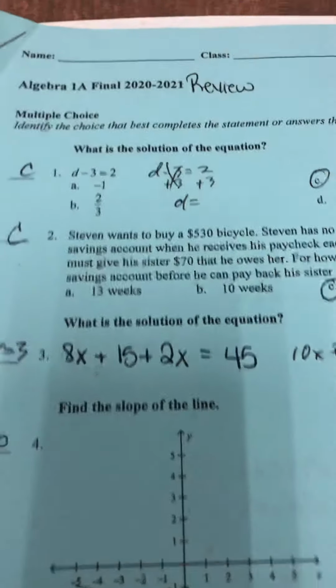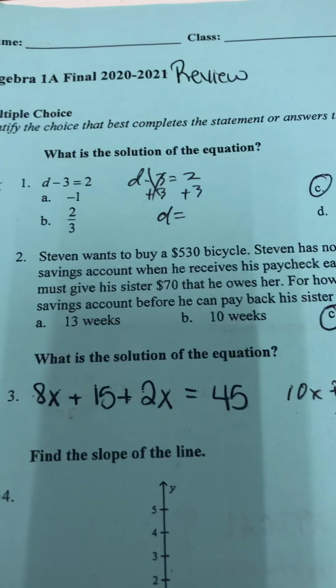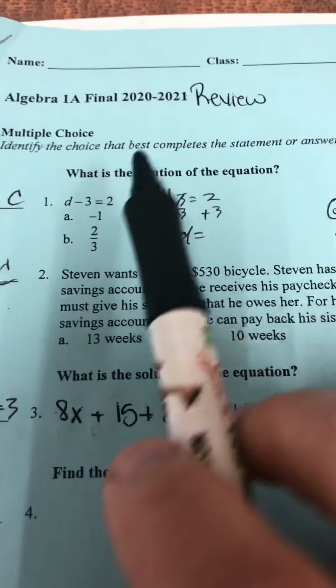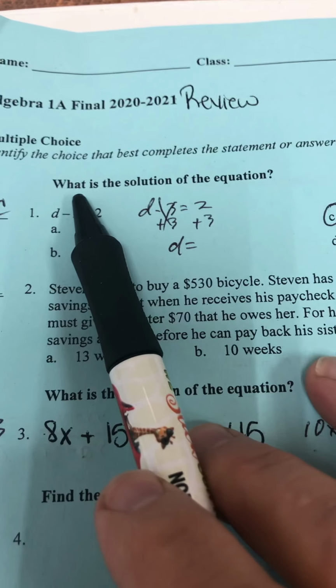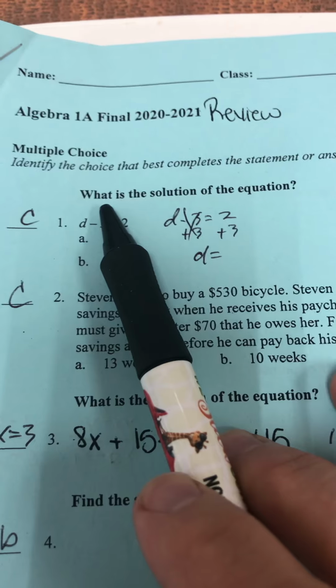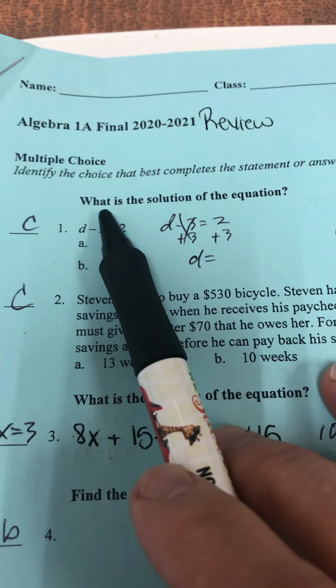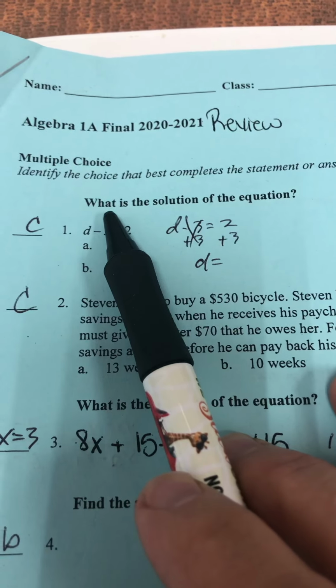I want to walk you through the final review if you need it. Let's take a look at these. You get extra credit for getting this done if you don't have it all done, or if you're just using this to study for the final exam. Thank you for joining me, and let's get after it.